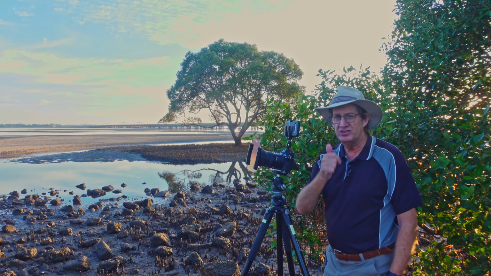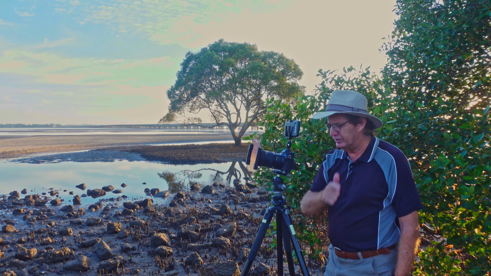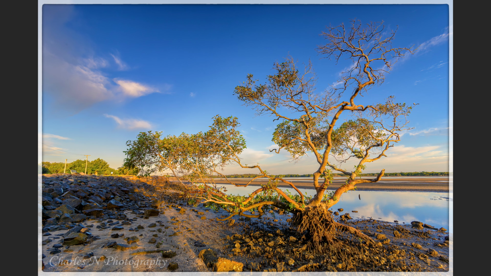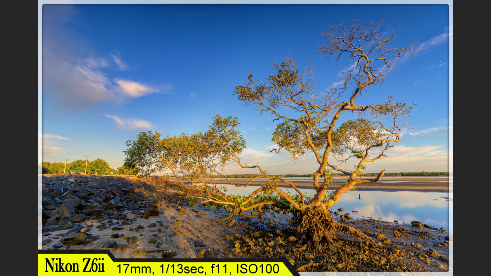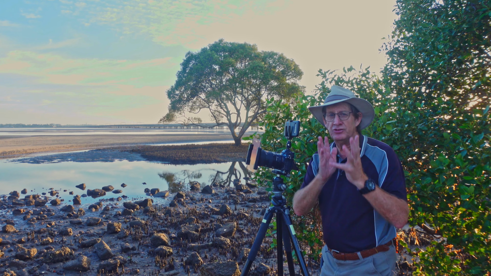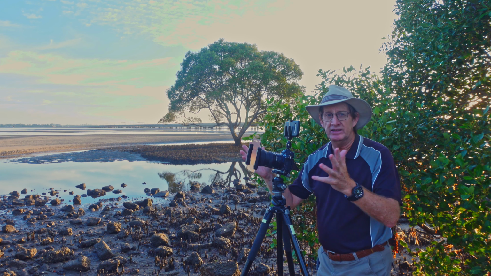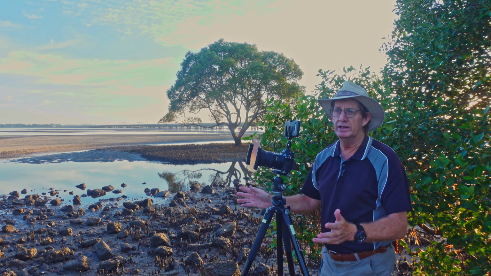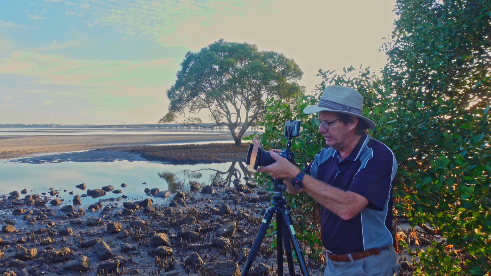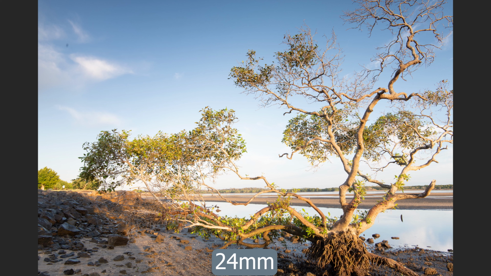ISO 100, still natural light auto, f11, 1/13 of a second. Let's take a look at it. Beautiful. Today's all about comparing a standard lens to an ultra wide angle lens. Now let's take a photo at 24. Look at the difference. This is 24.